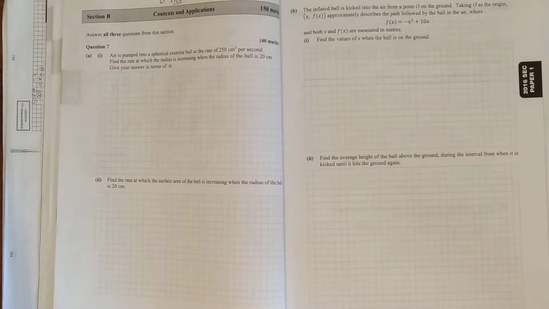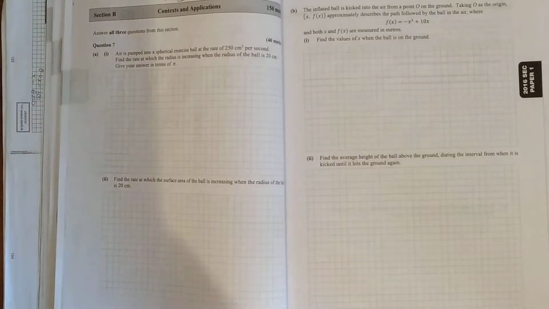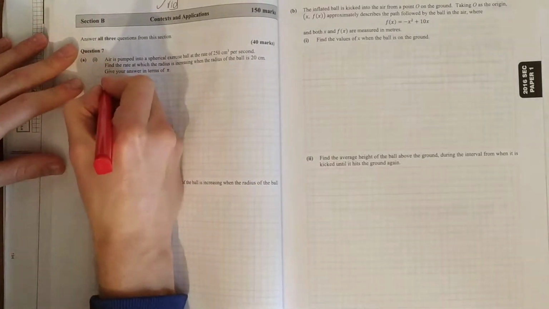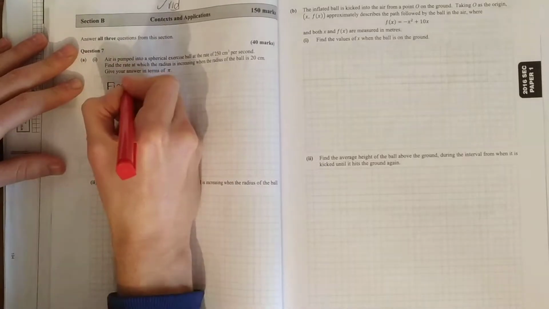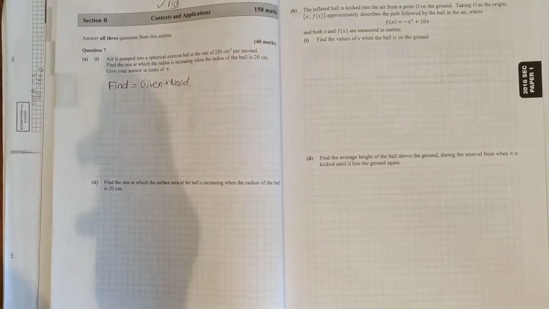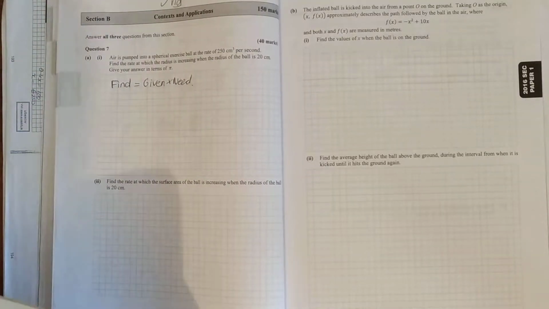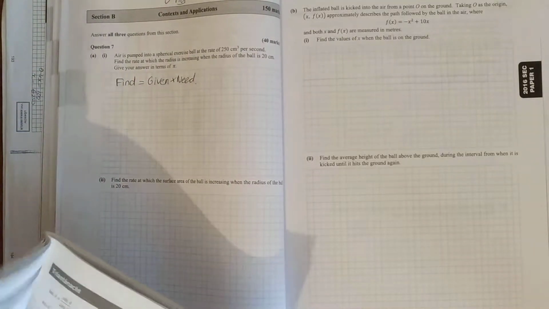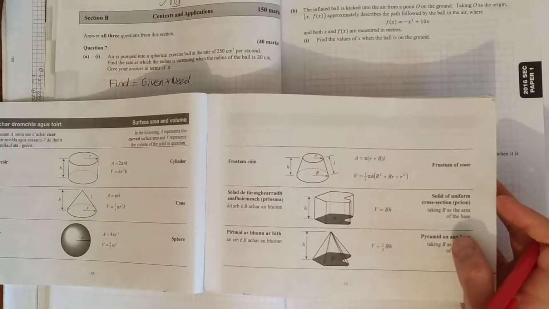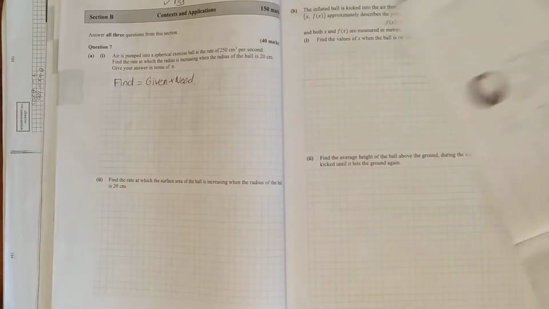In 2016 as well, in the long questions, there was another differentiation calculation. Now, the first bit of this is through related rates of change. When you're doing related rates of change, I always work with the fact that whatever we're trying to find, we work with what we're given and what we need. A lot of the formulas here are going to be based on your area and volume formulas there on page 10 and 11. So keep that page open when you're doing these calculations.